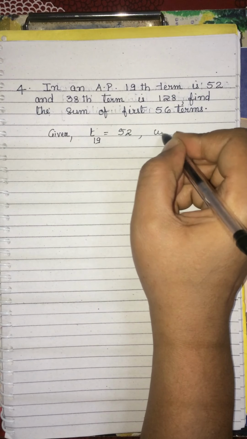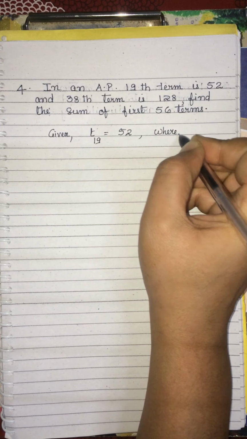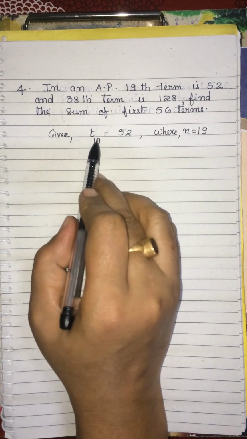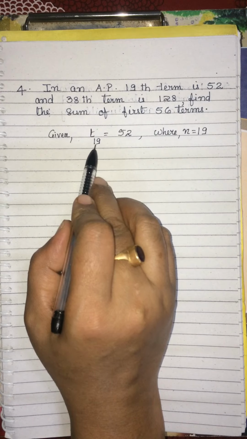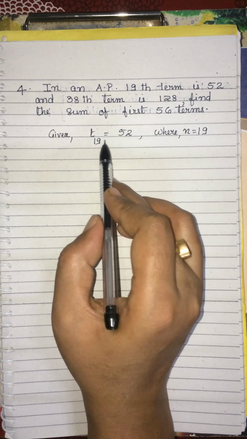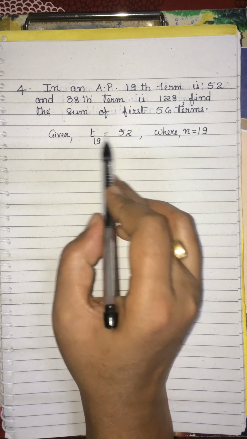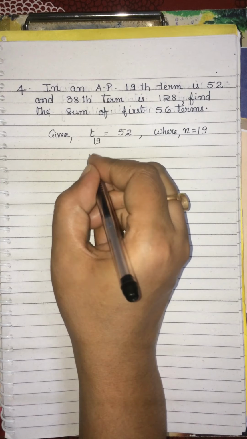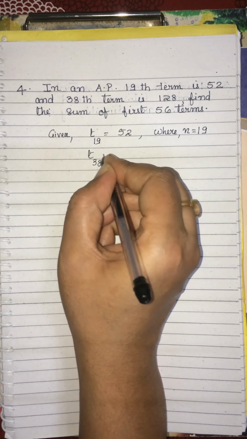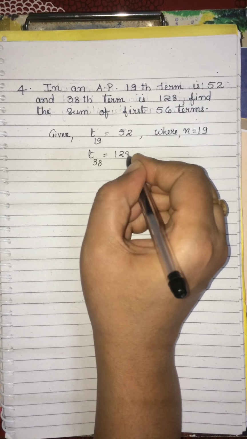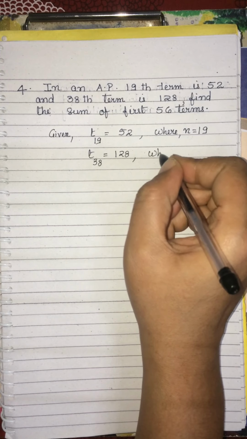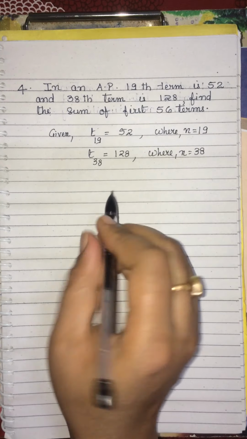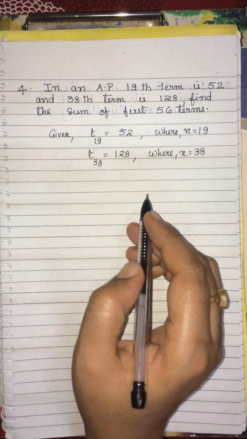Here n is 19, but the 19th term value is 52. In a similar manner, the 38th term, T38, is equal to 128, where n is equal to 38. Means in place of n you are writing 38.